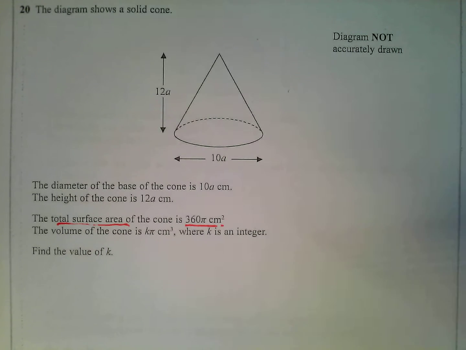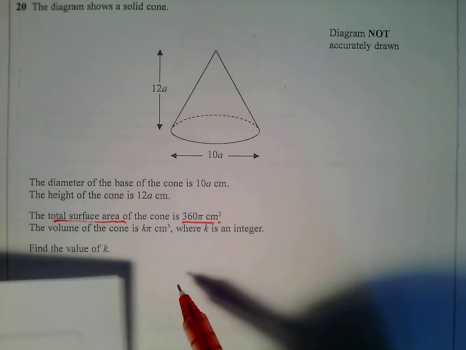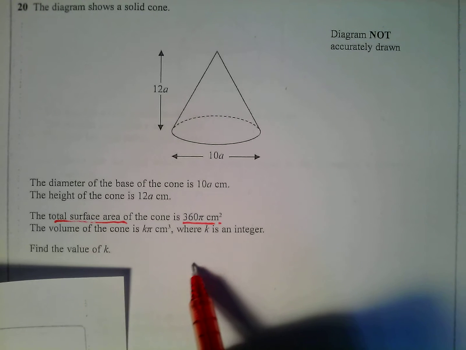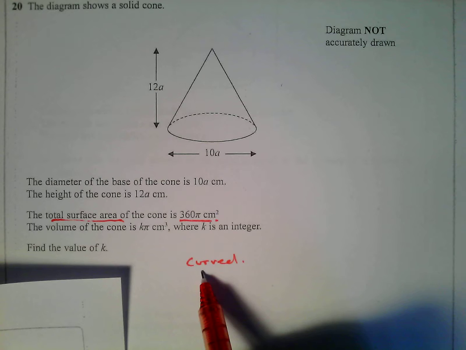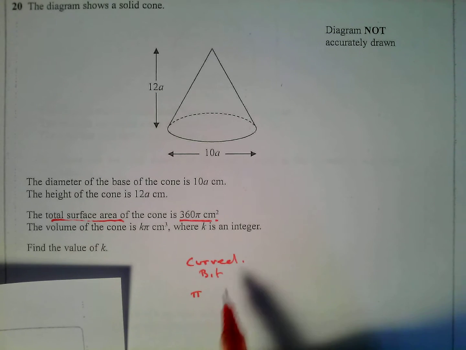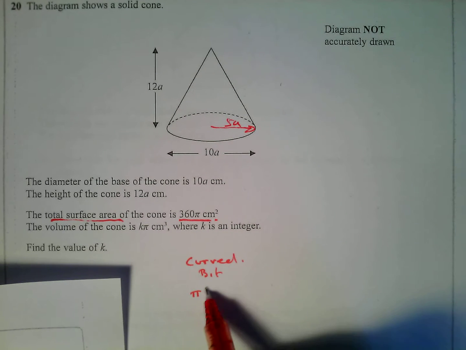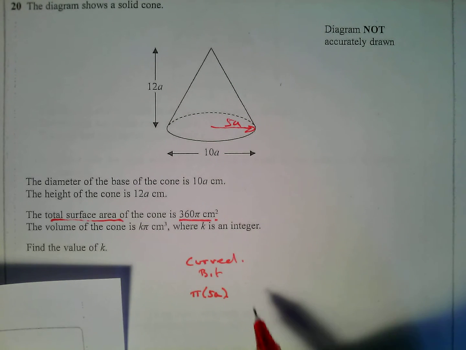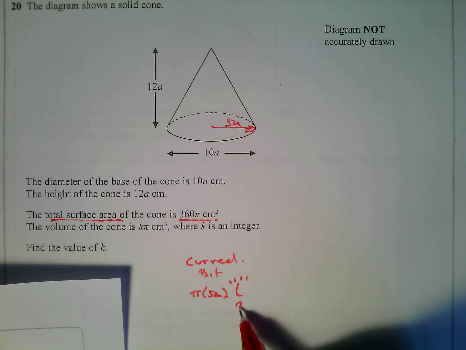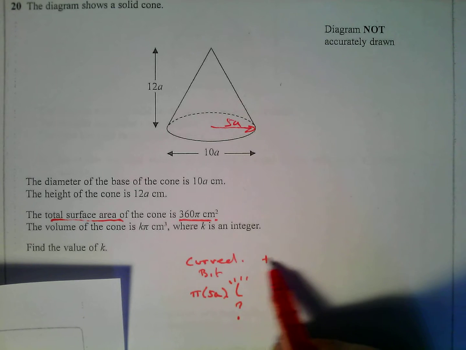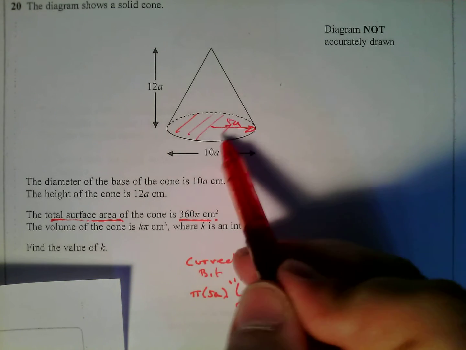The total surface area of the cone is given by this formula here. Well, first of all, the curved surface area is pi r l. So the curved bit in our case is pi r l. Now r is 5a, so that's 5a, and we don't know what l is.